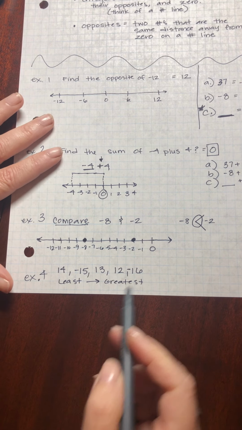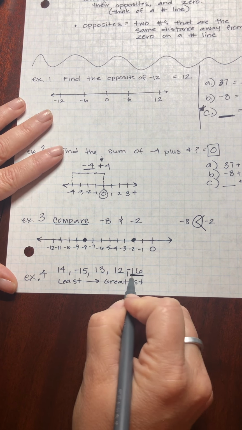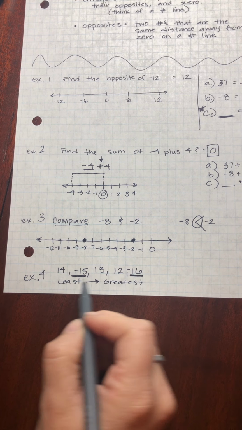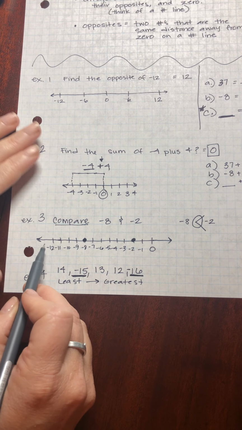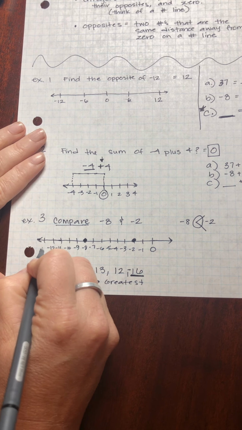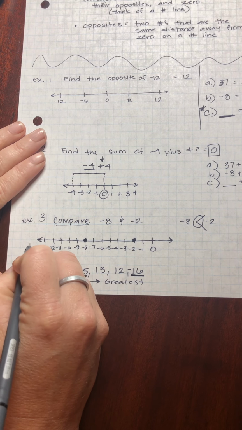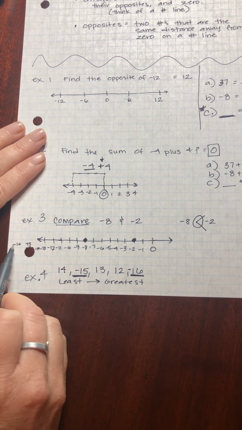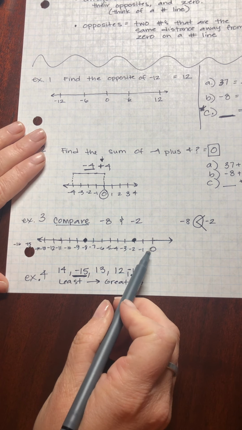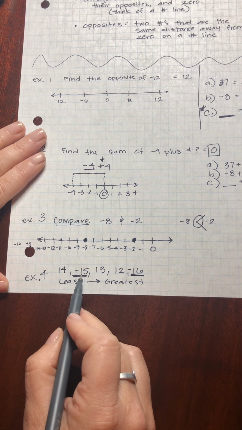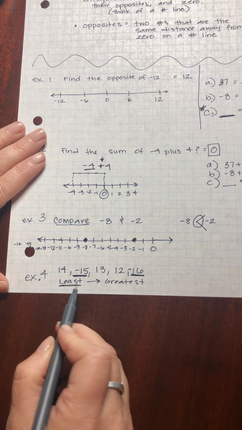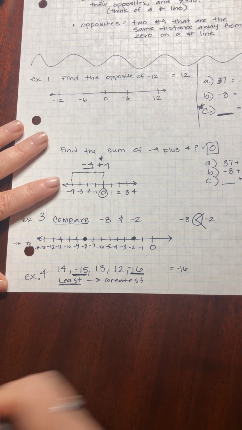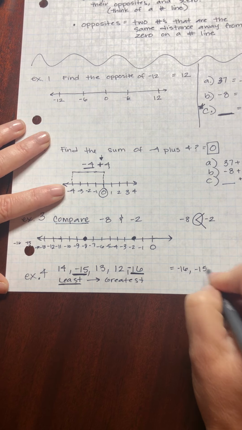My smallest number is going to be negative, so that's what I'm going to look at first, negatives, -16 and -15. So -16 is bigger than -15, right? On a number line, if I would continue this out, -13, -14, -15, -16. -15 is closer by 1 to 0. So -15 is bigger. So if I'm starting with the smallest, I'm going to start with -16. Okay? And then after that would be -15.